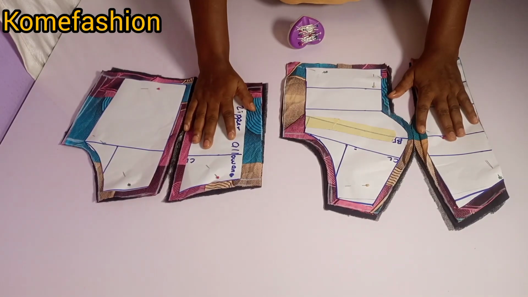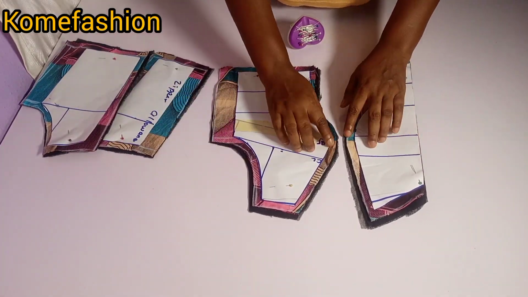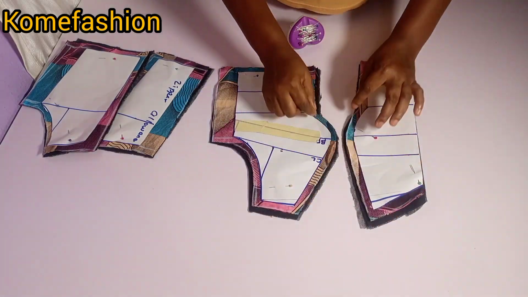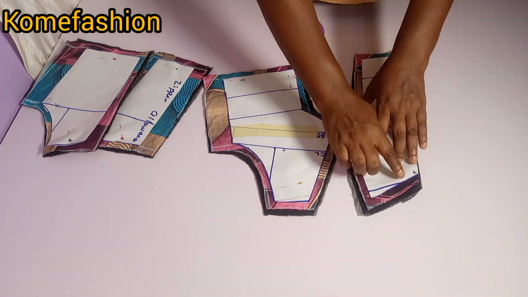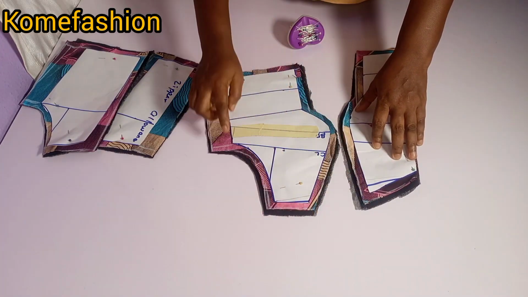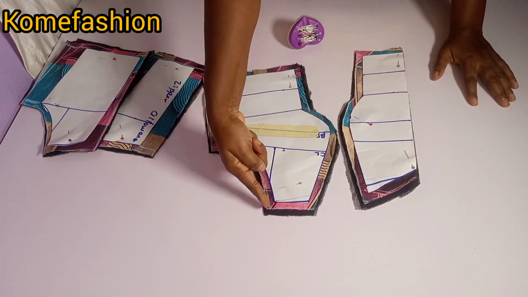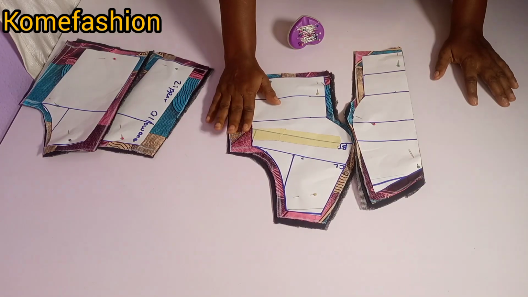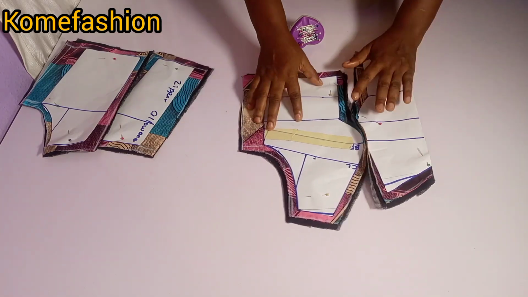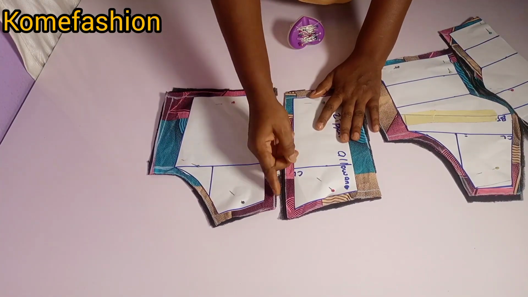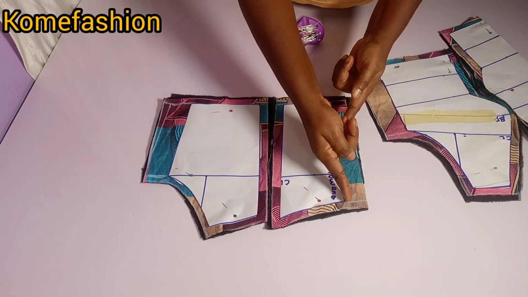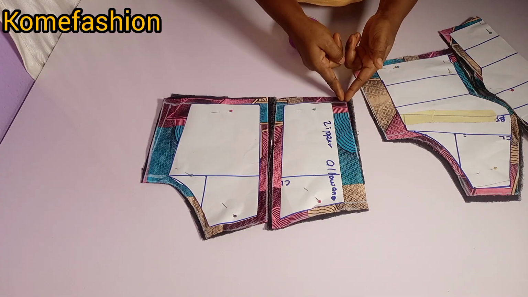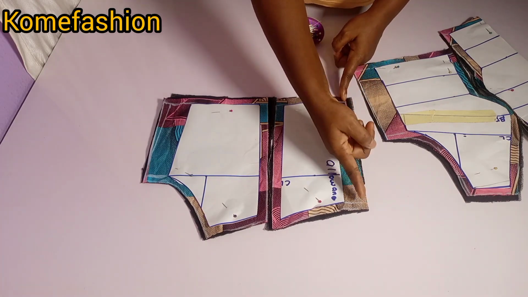At this point I've gone ahead to cut on the fabric. I added half an inch on the center that I will use to join them together. You can see the half an inch. On the upper part I added half an inch. On the armhole area I added half an inch. Then the side, that's 1.5 inches for seam allowance. For the back pattern I added half an inch around it, same way we added to the front. Then that's the zipper allowance, okay?